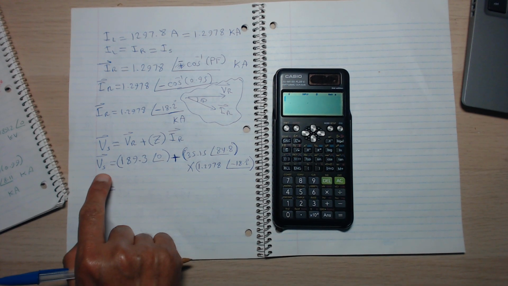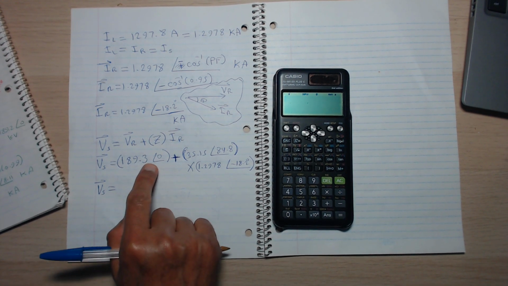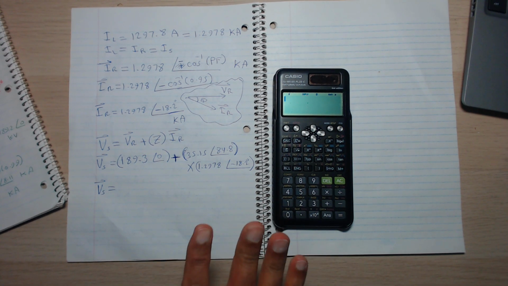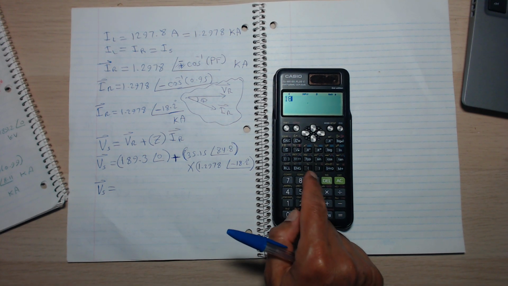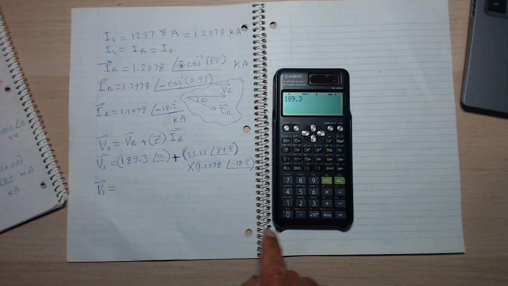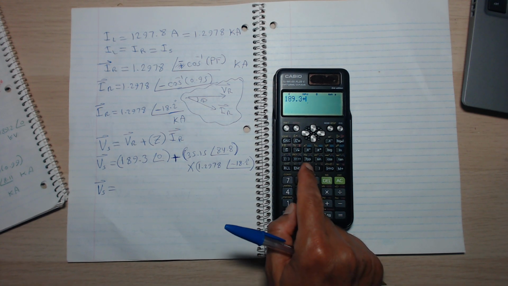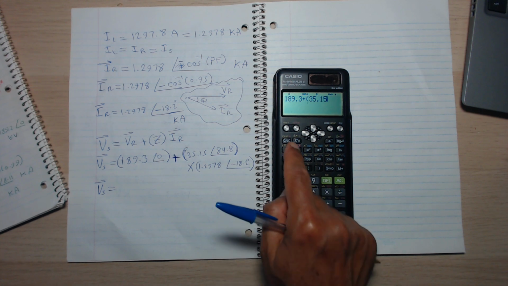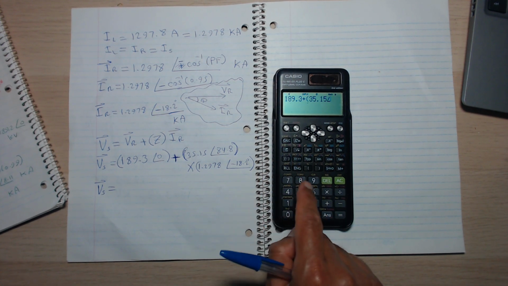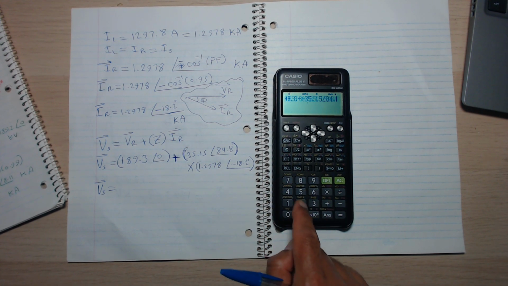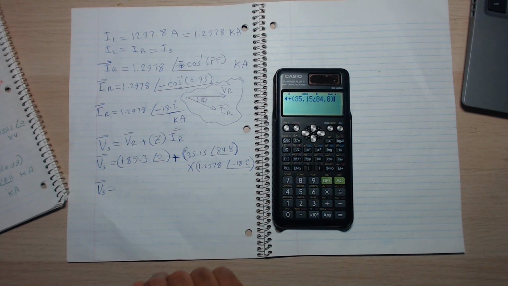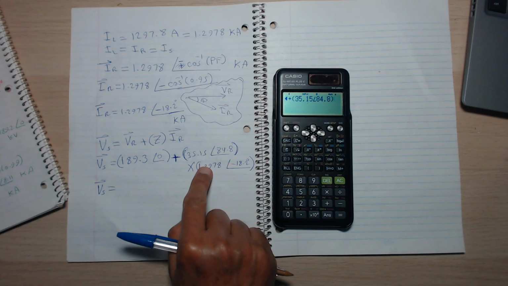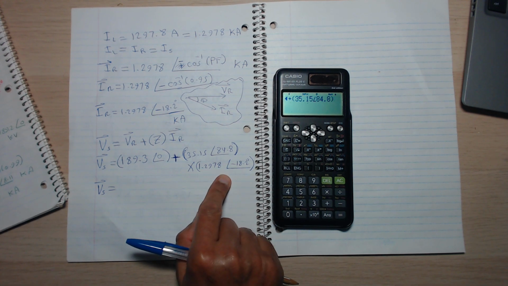So what I am going to do is punch this number without the angle 0, so just ignore it, and that is 189.3 plus, open bracket, 35.15, shift angle 84.8, close the bracket, multiply by the other number between brackets.